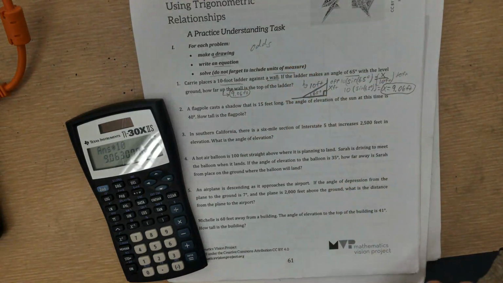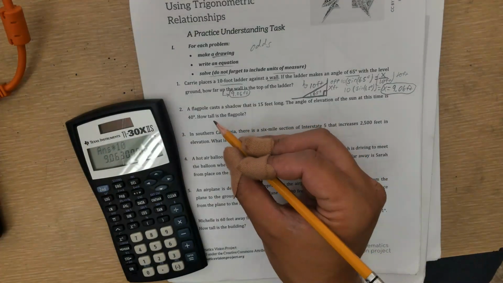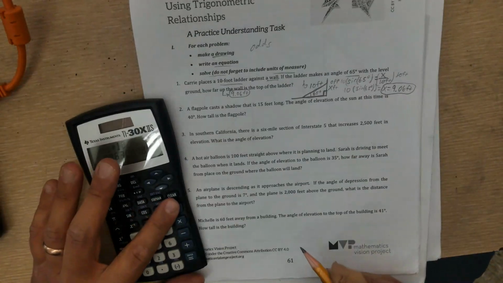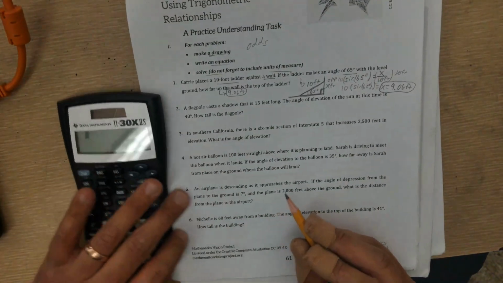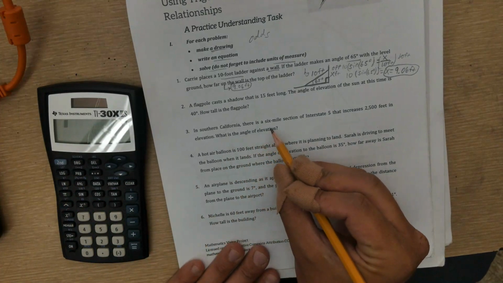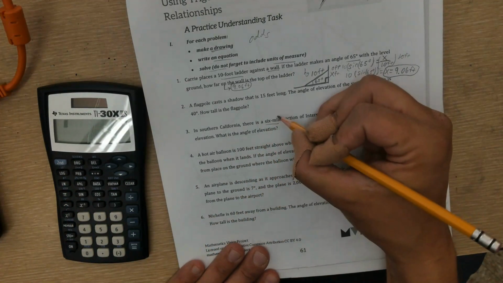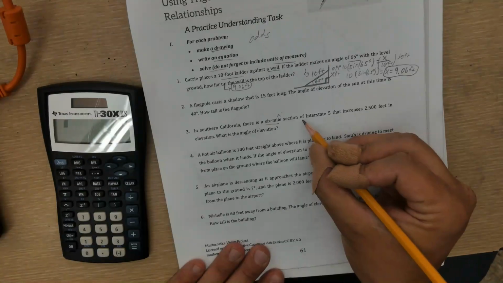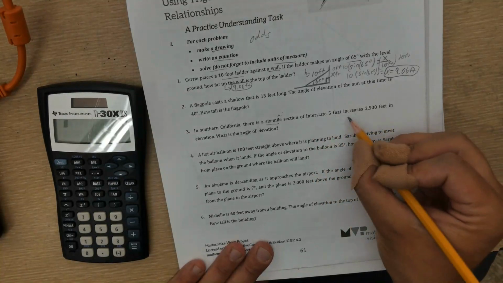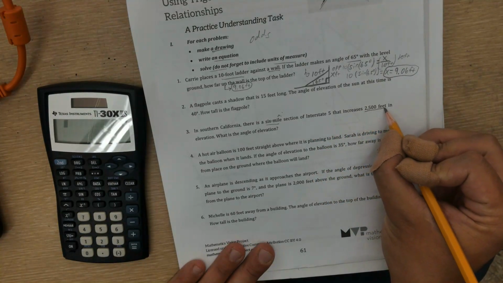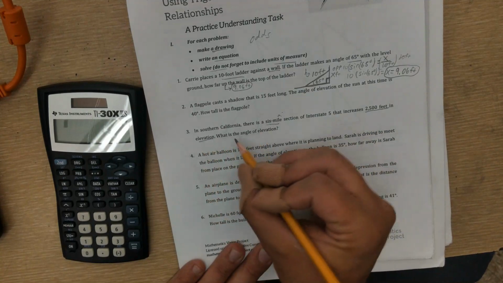And that's how we're going to solve all of these problems. All right, so let's continue. Again, we're not doing 2. We're going to do the odds. So 3. In Southern California, there was a 6-mile section, so we're going to have miles as our units, of the Interstate 5 that increases 2,500 feet in elevation. What is the angle of elevation?